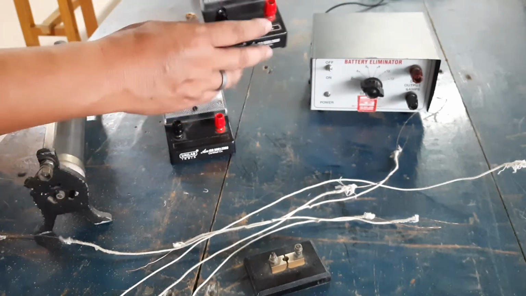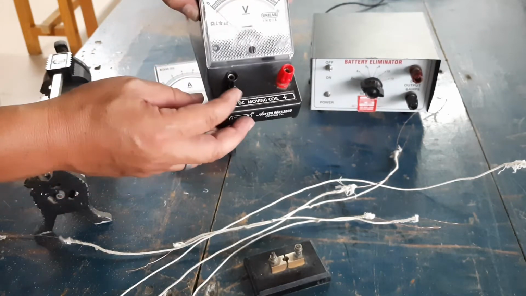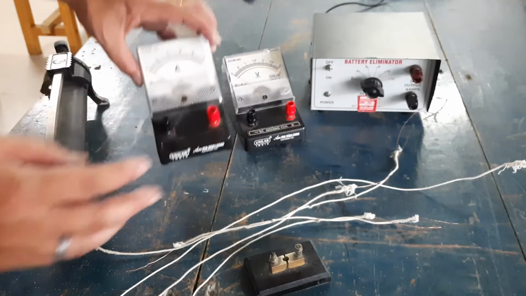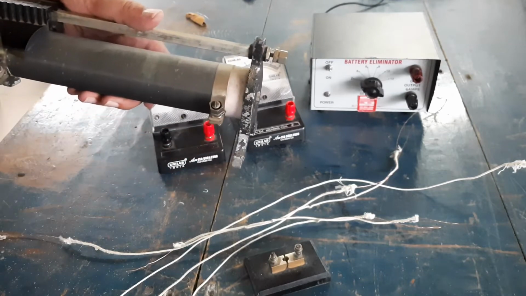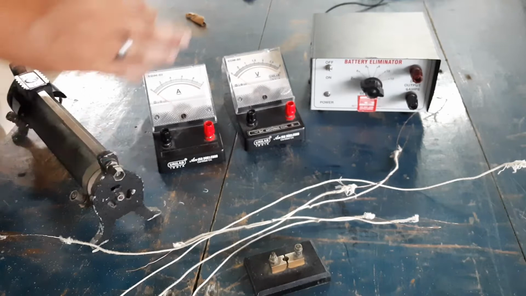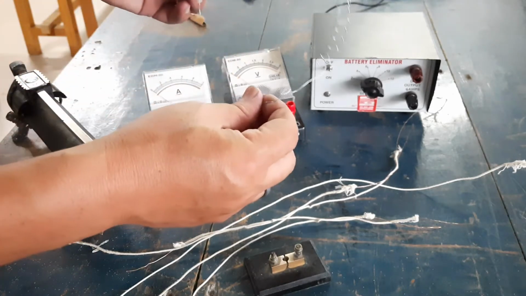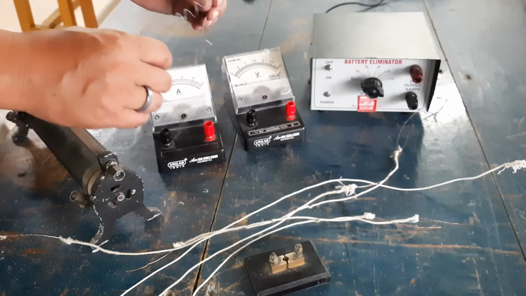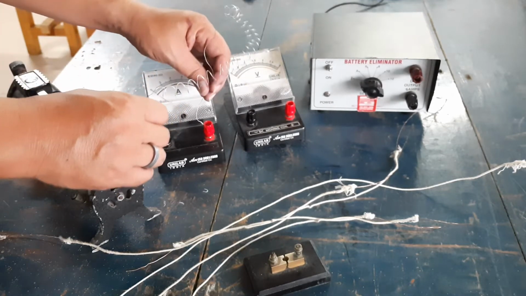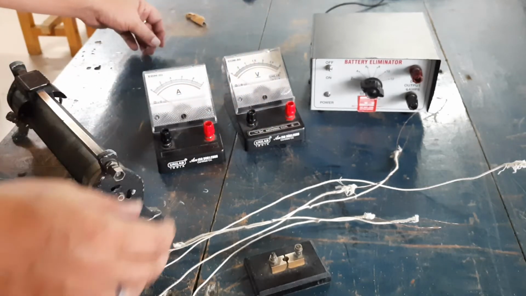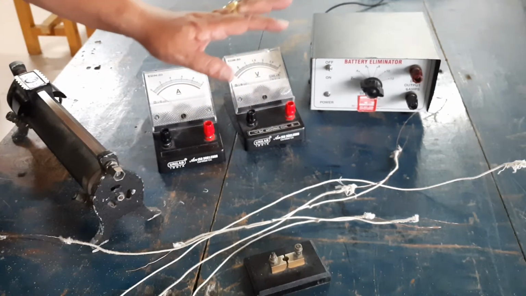So this is the positive of the voltmeter, negative of the voltmeter, positive of the ammeter, negative of the ammeter, and since it is a rheostat, the resistance does not have any polarity. So let us start the connection, and remember the resistance whose value is to be calculated must be connected across the voltmeter.